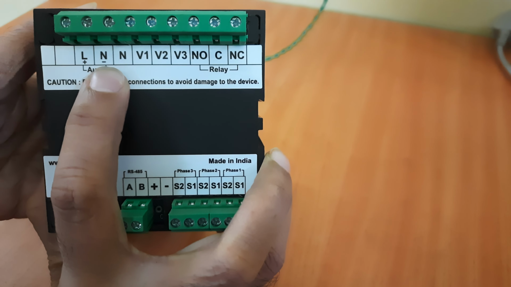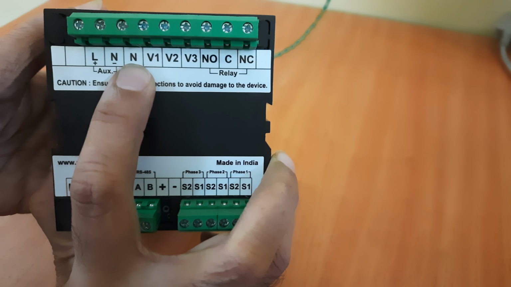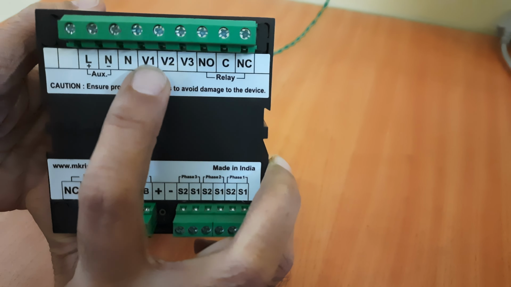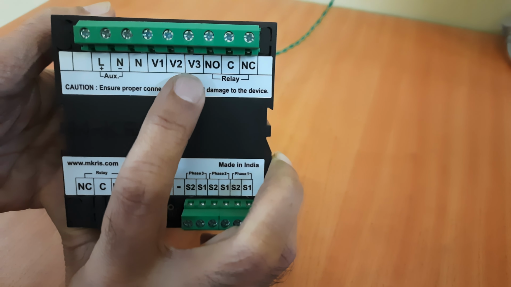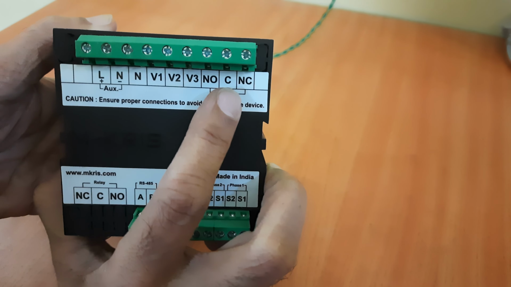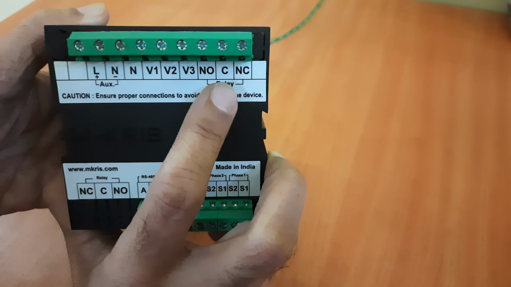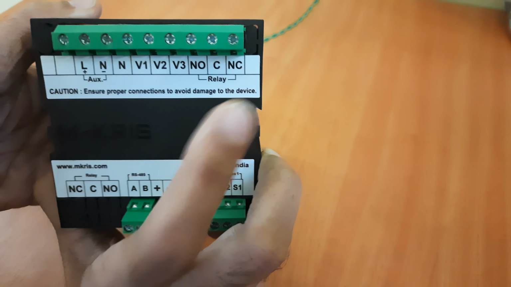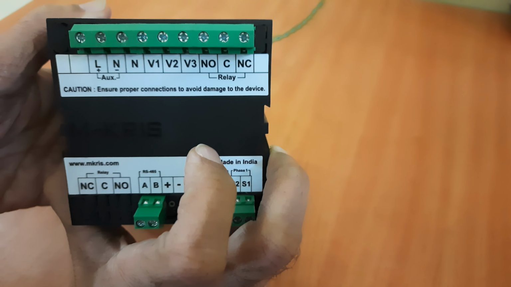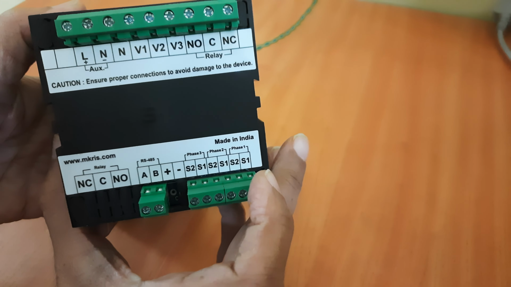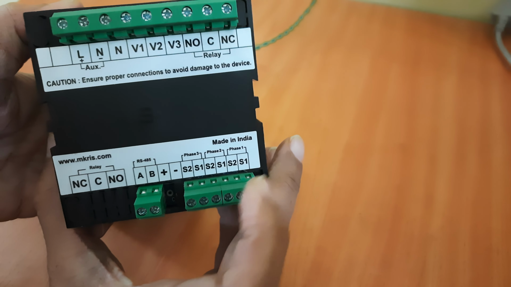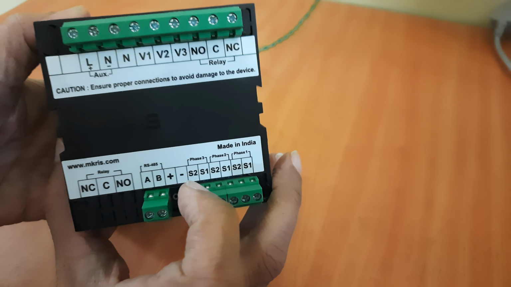Auxiliary on the top left, then the neutral of the three-phase power system. V1, V2, V3 will be the RYB voltage signals. This is the output relay. Output relay will energize when the reverse power fault happens. And these are the three CTs. Here the rightmost CT is R phase, then Y phase, then B phase.